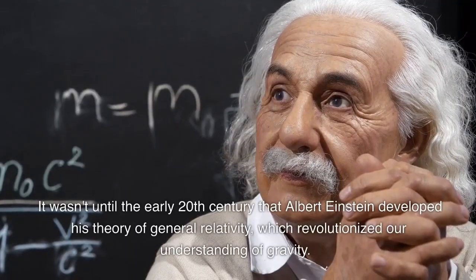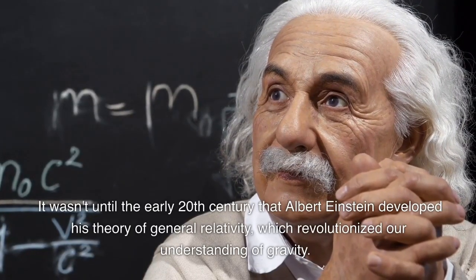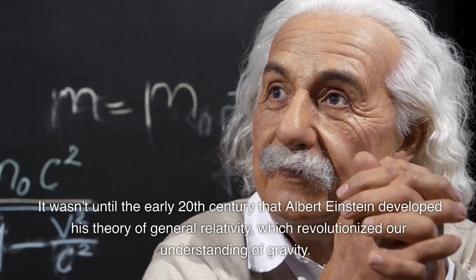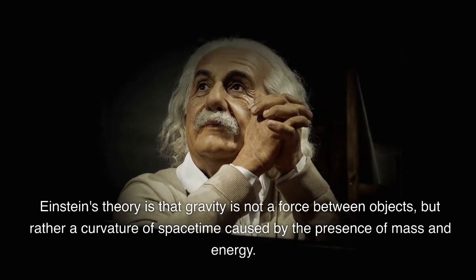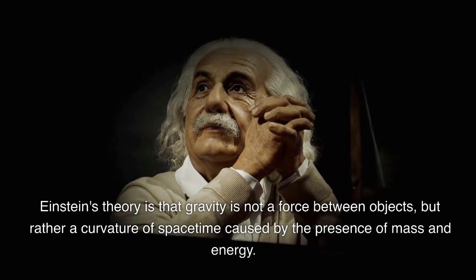It wasn't until the early 20th century that Albert Einstein developed his theory of general relativity, which revolutionized our understanding of gravity. Einstein's theory is that gravity is not a force between objects, but rather a curvature of spacetime caused by the presence of mass and energy.